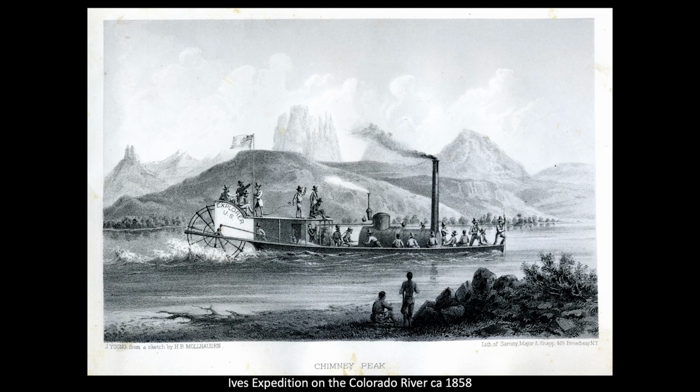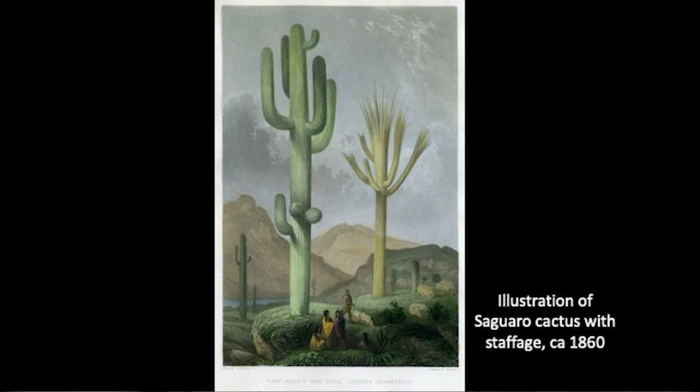This is, in theory, taken from a daguerreotype, in quotes. This is from the Ives expedition, showing a paddle wheel steamer going up the Colorado River, 1858. People saw Arizona through these woodcuts and illustrations that were all filtered through an artist. And the artists were not always totally accurate, so people got bizarre feels of what Arizona was like. This is an example of one of the saguaro cacti images that they used.